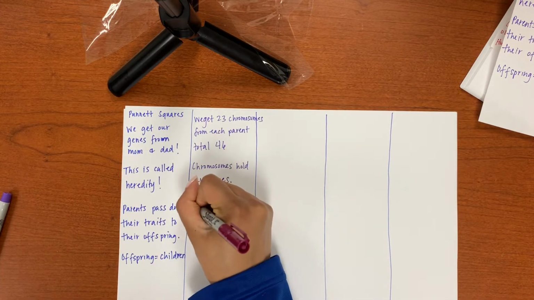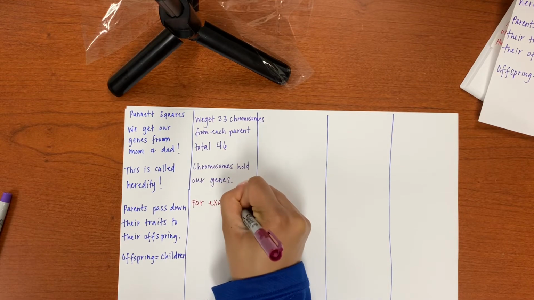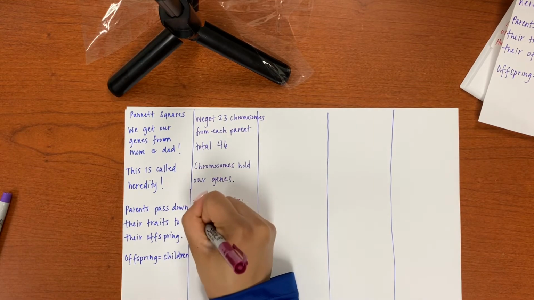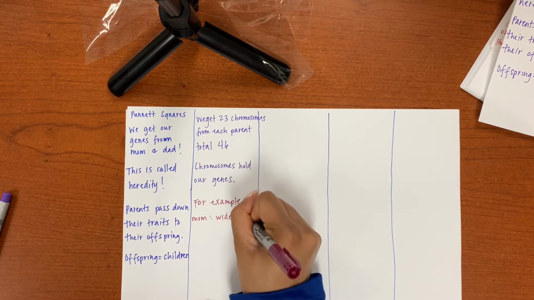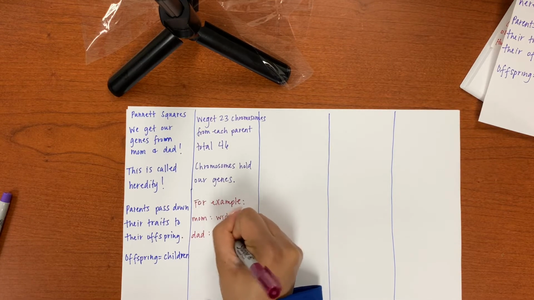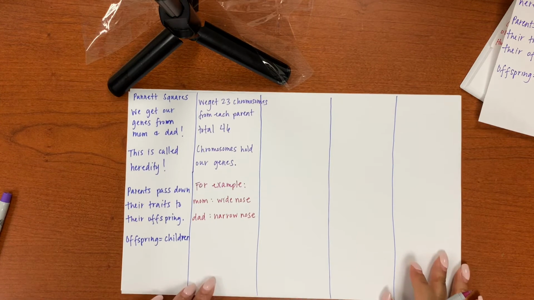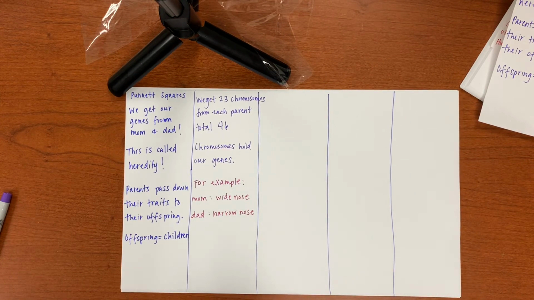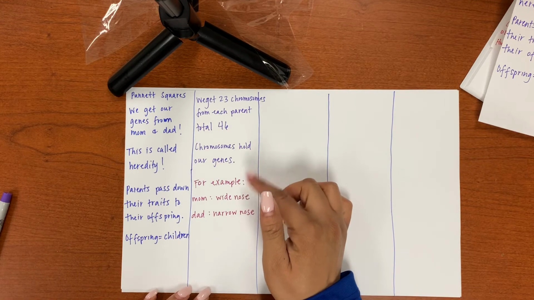For example, mom may have a wide nose. Dad may have a narrow nose. We represent these by using letters.